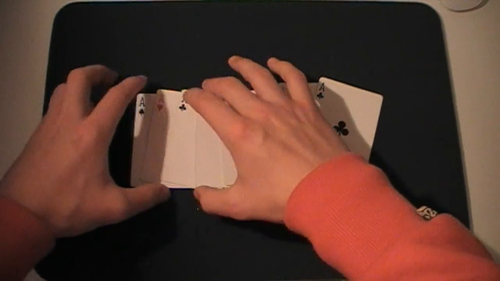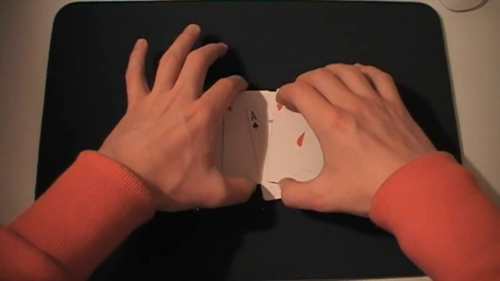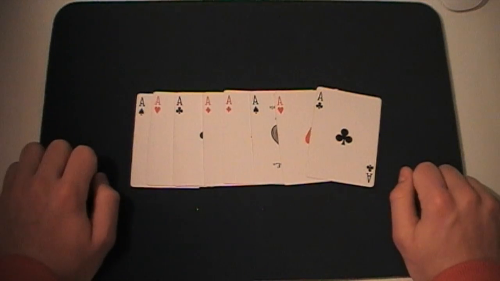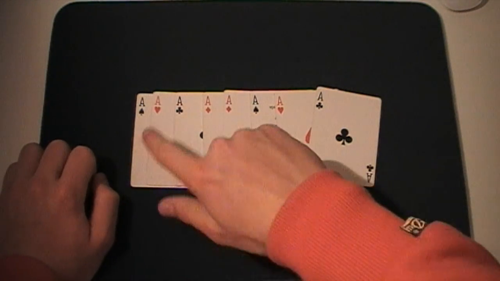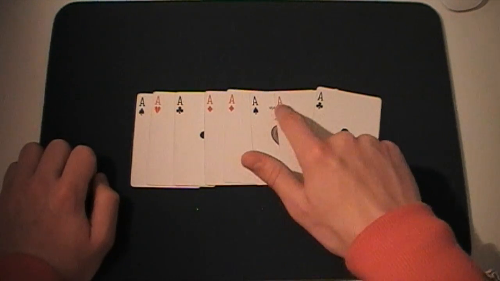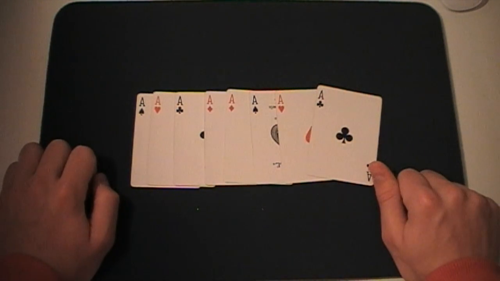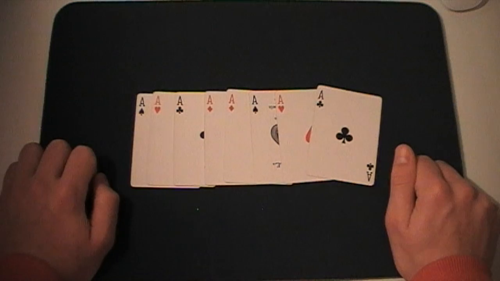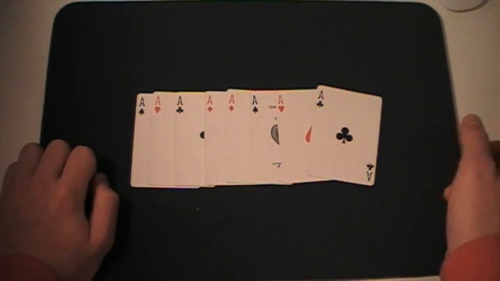Okay, I'll just leave it out for you guys so you can compare your setup to that. So it should run spades, hearts, clubs, diamonds, diamonds, spades, hearts, clubs. Okay, and that's the setup. So with that being said, let's get into the actual tutorial.